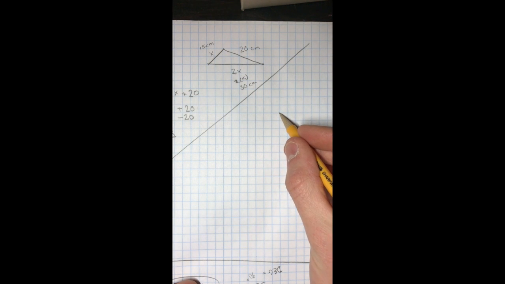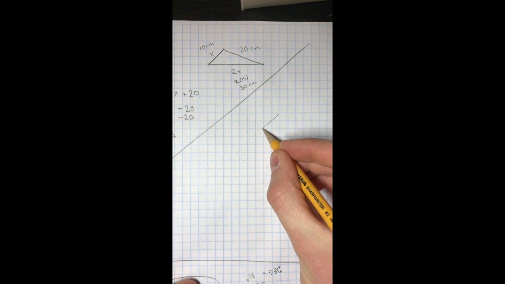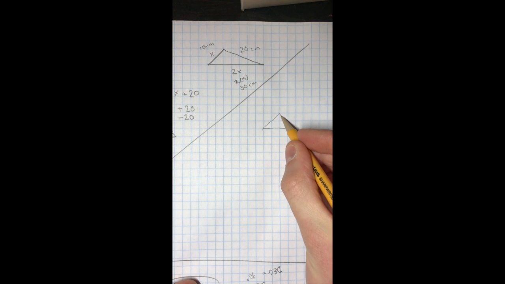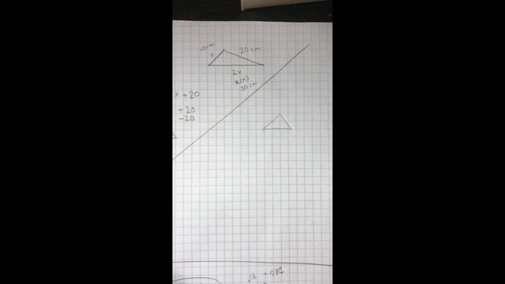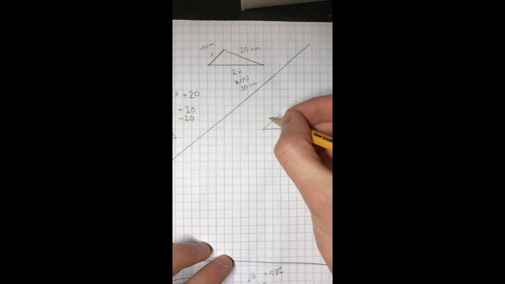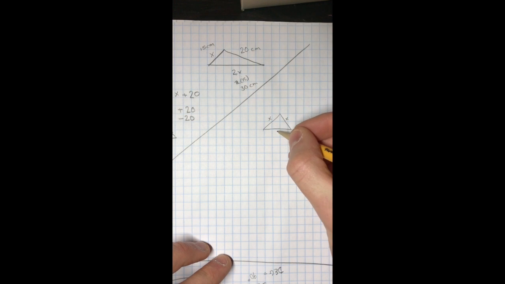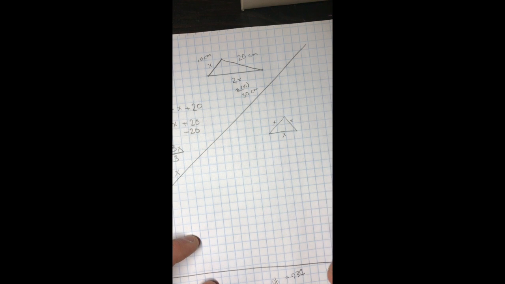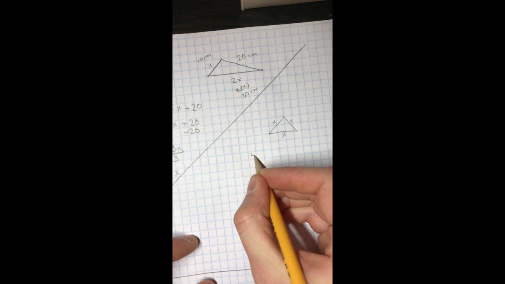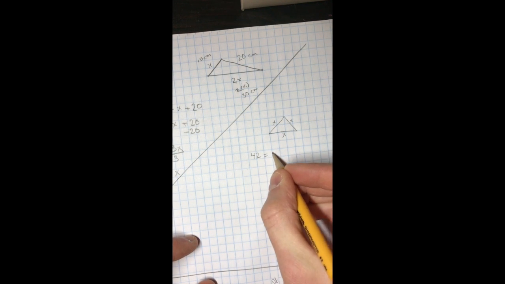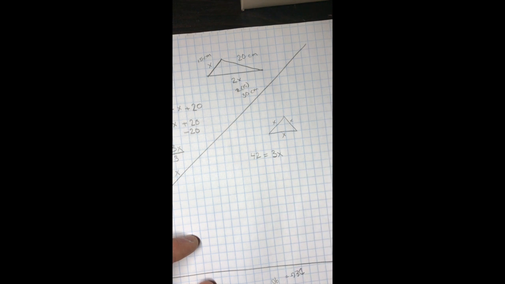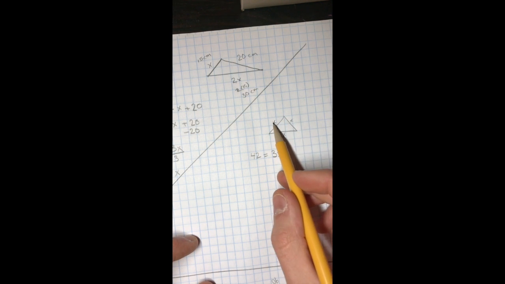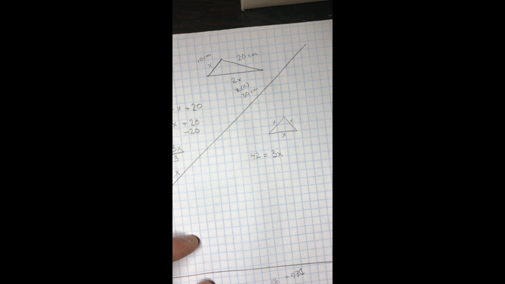So we need to remember, what is an equilateral triangle? That is when all 3 sides are the same. Right? So all 3 sides are going to be the same. That's all we know, except that the perimeter is going to be 42. So 42 equals 3x, because we combined all 3 sides to get 3x.